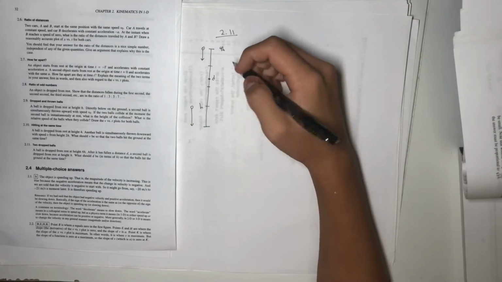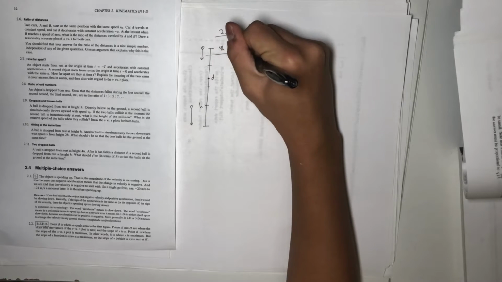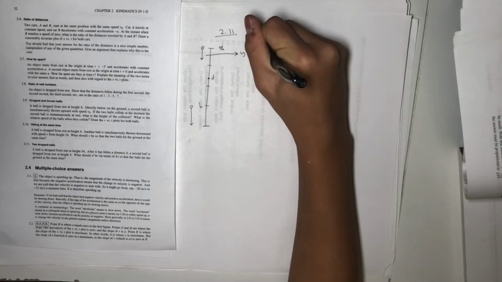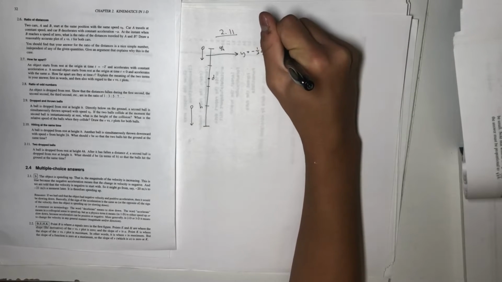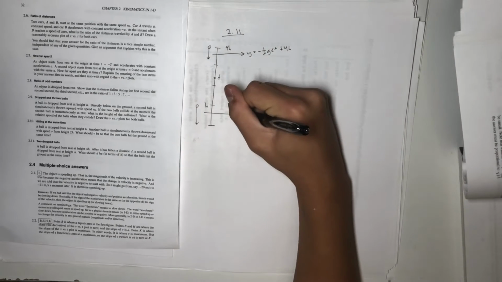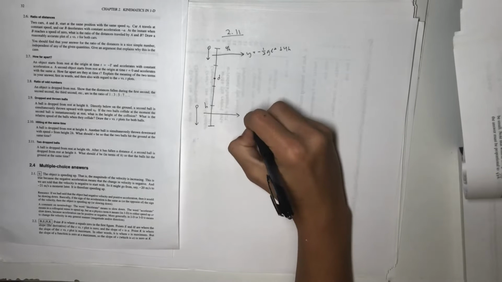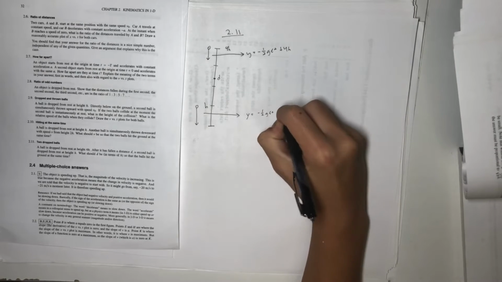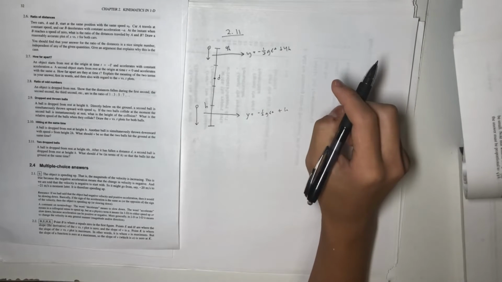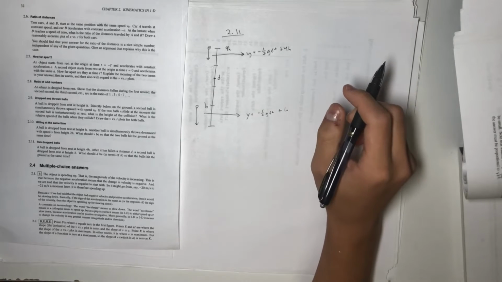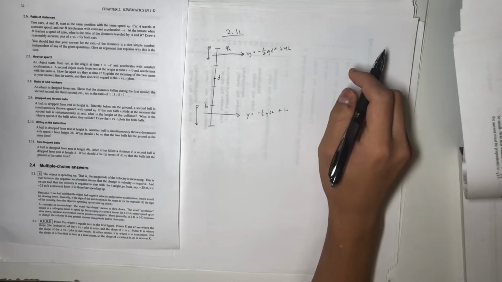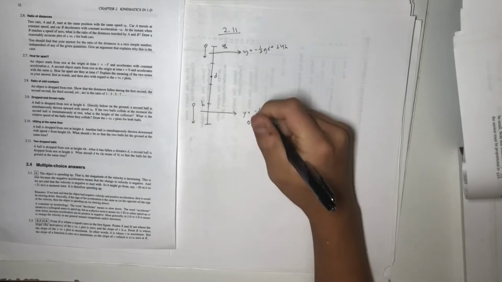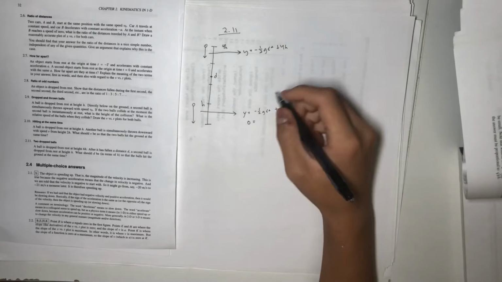They both don't have initial velocity, so this is going to be y is equal to negative half g t squared plus 4h, and this is going to be y is equal to negative half g t squared plus h. So, if we want to find the amount of time it takes to reach 0, we make this equal to 0, because that's basically the height of it, right?